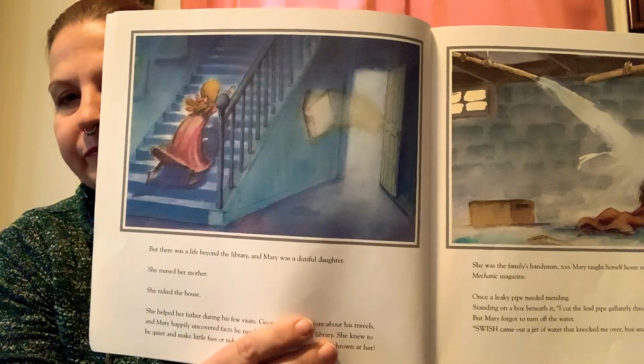Wow. So the few times when her dad comes home to visit, he's got a bit of a temper. Apparently throws books at her. And yet she's still a dutiful daughter, as it says, and does what she can to help both of her parents. She was the family's handyman, too.